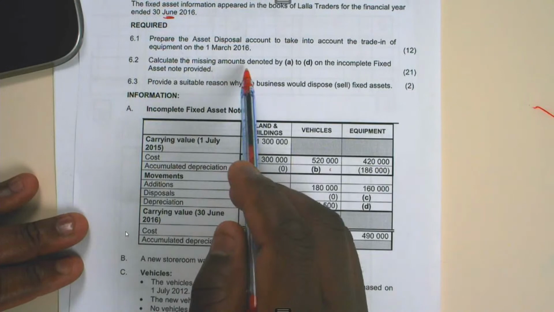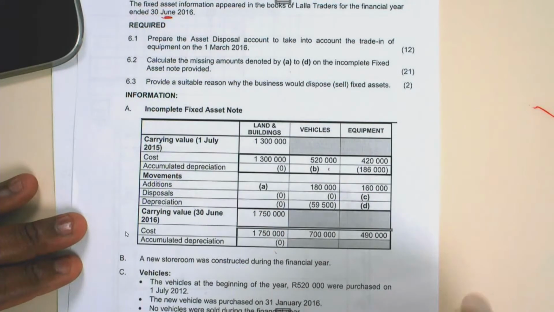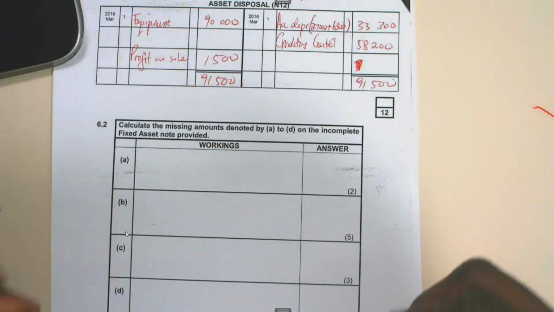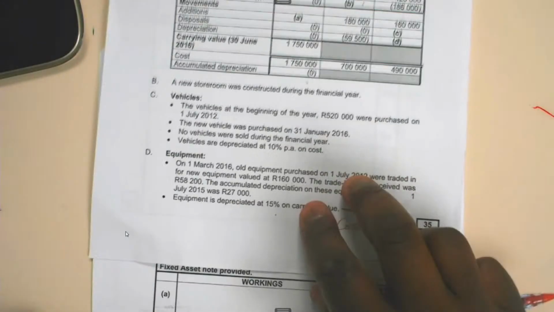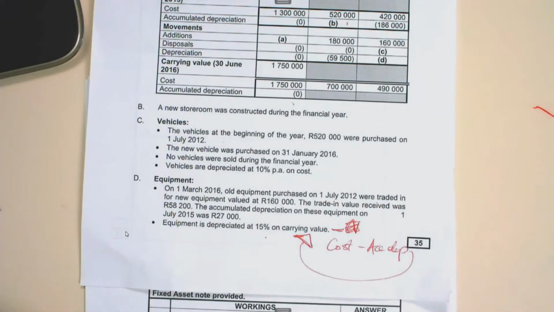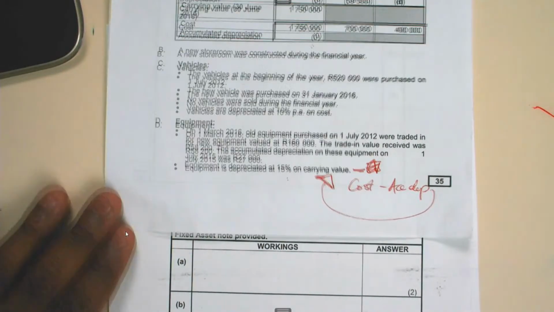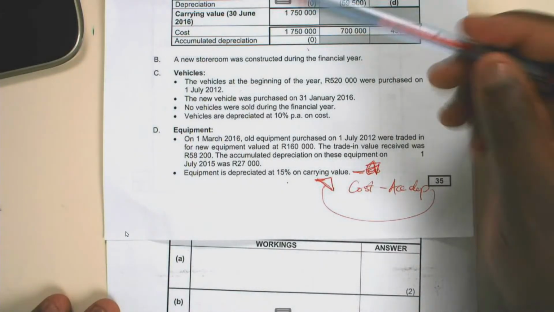Right. Now let's move to 6.2. Calculate the missing amounts denoted A to D on the incomplete fixed asset note provided. Now let's quickly look at A. Our A is additions, land and buildings.